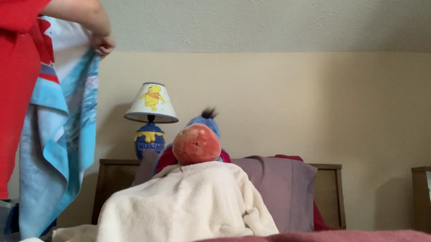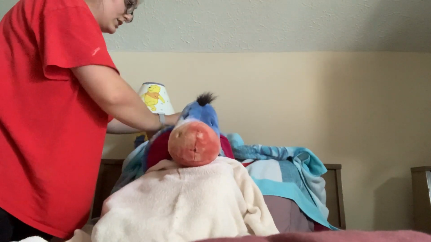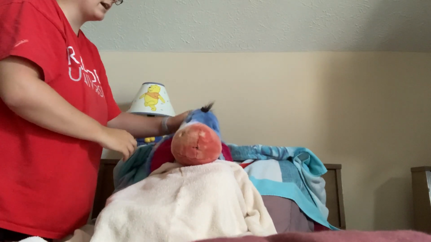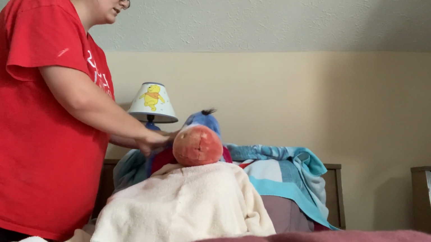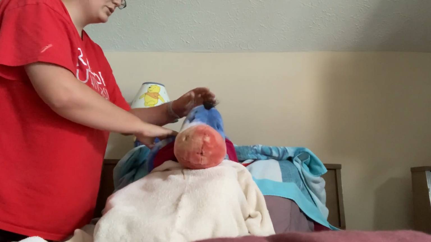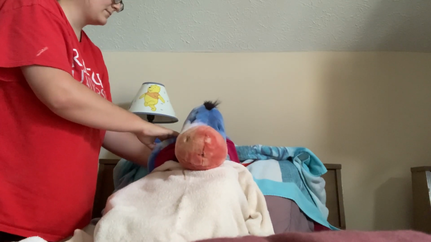So you're going to take your bath towel and put it on the pillow, because you are going to assist him with brushing his hair, and you don't want the pillow to get wet. So brush his hair, and then put the towel aside. You can take the bath linen off, since he is fully clothed, and then put his blanket back on.